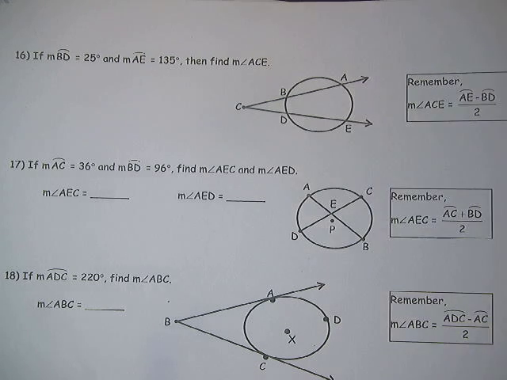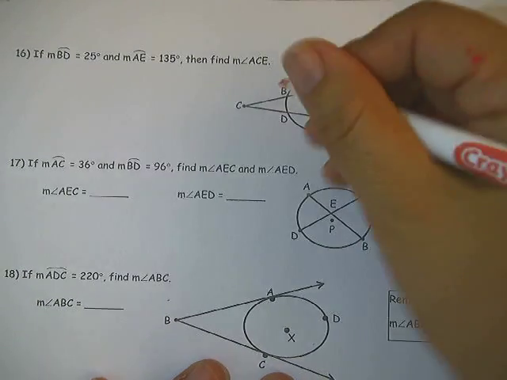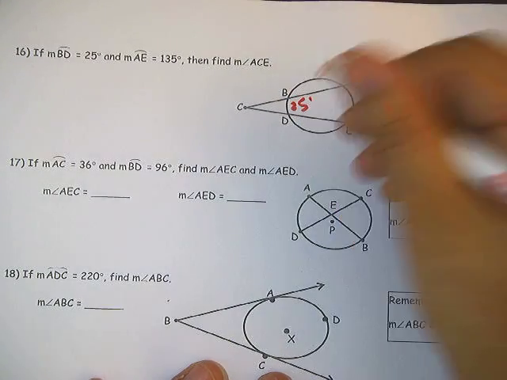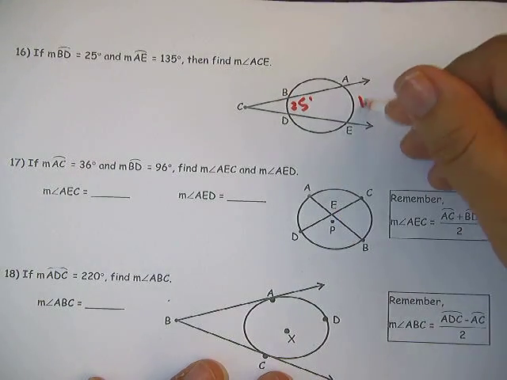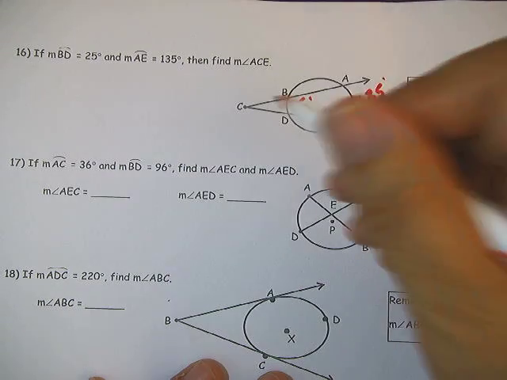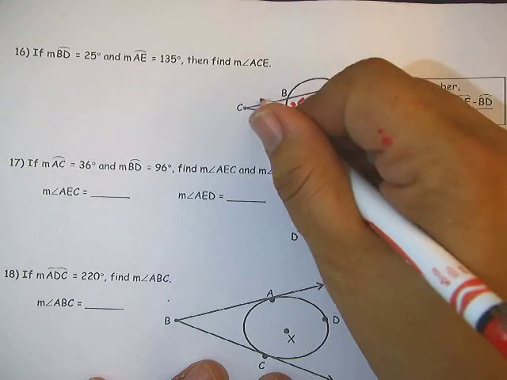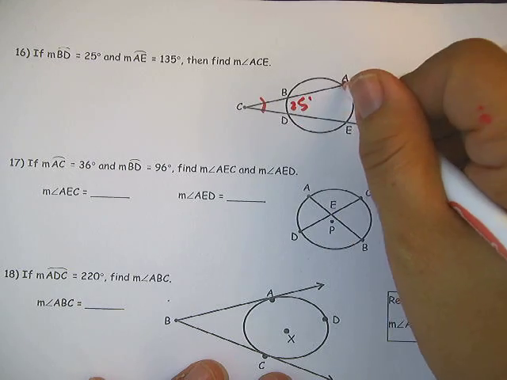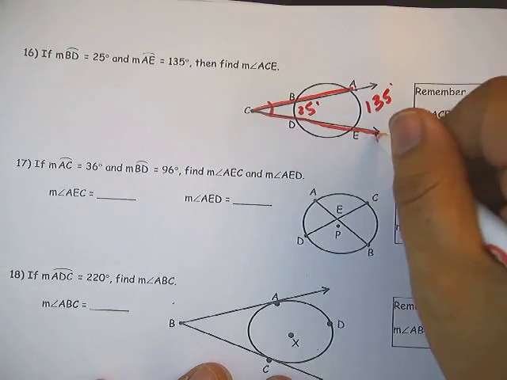Problem 16 on your review. If arc BD is 25, so if this is 25 degrees here, and AE is 135, then they want to find angle ACE, which is this angle right here.